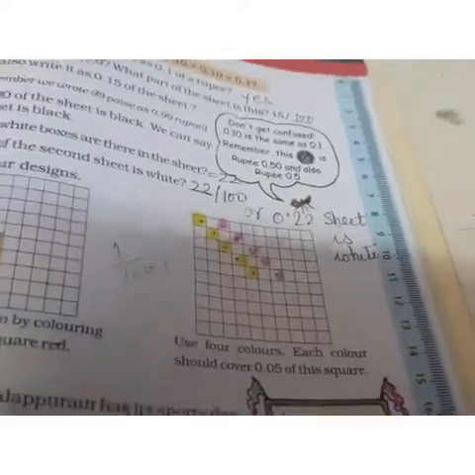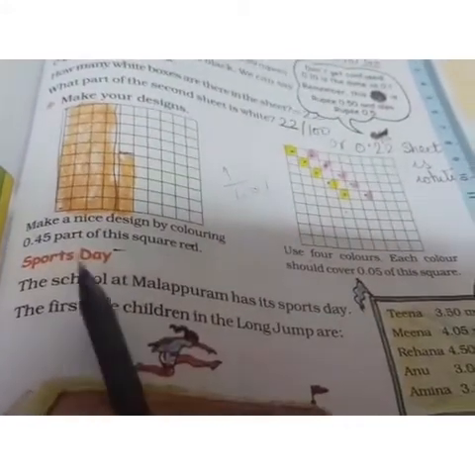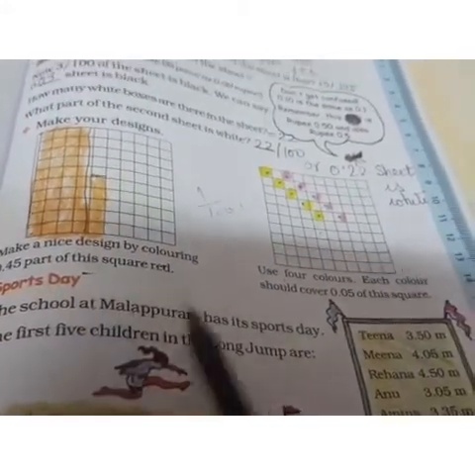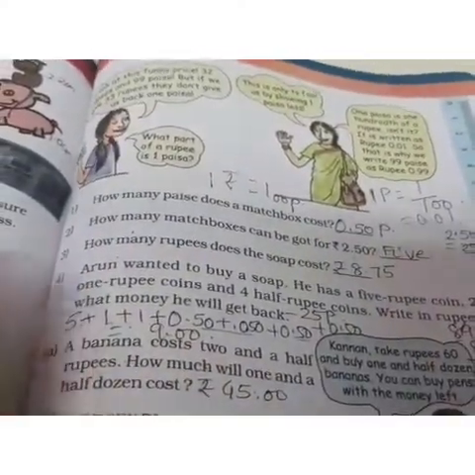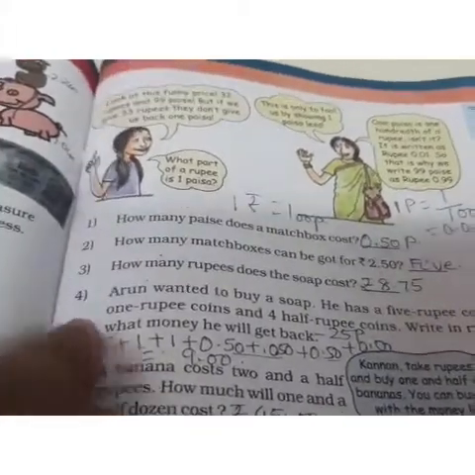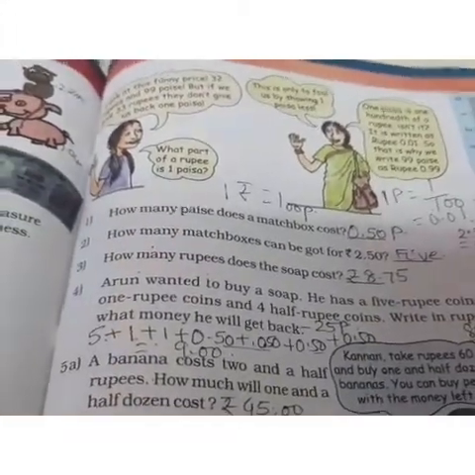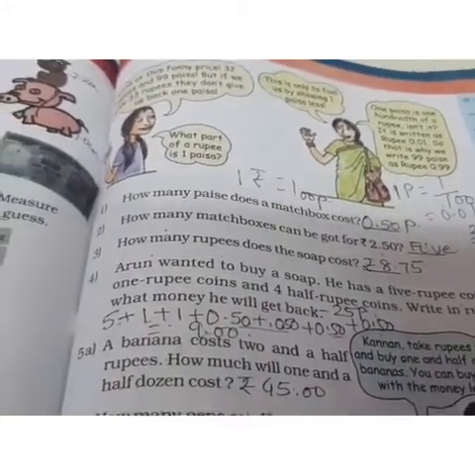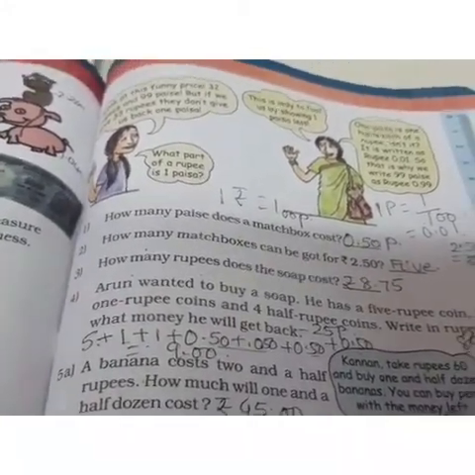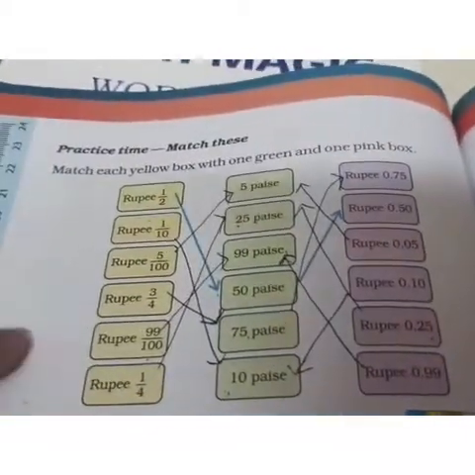So dear children, today we will complete up to this. From the next turn we will start the new topic, that is your sports day. So I hope you have understood this. The exercise that I have solved here, these questions I have done in the notebook. I'll send the PDF. You have to do these questions in your notebook, which is on page number 139. All these questions you have to do in your notebook one time. Along with that you have to do this match in your notebook also one time.